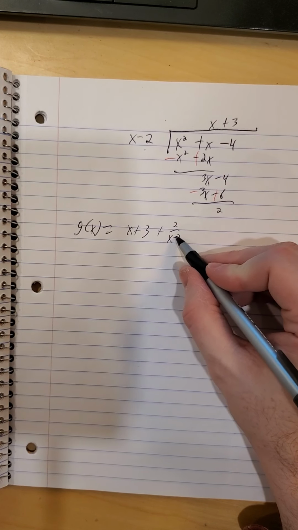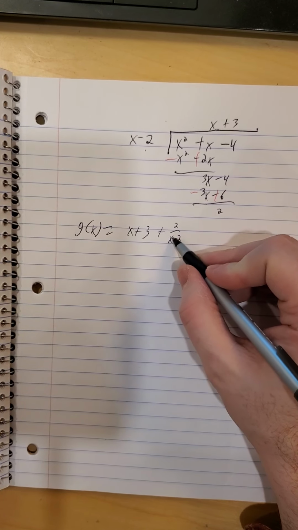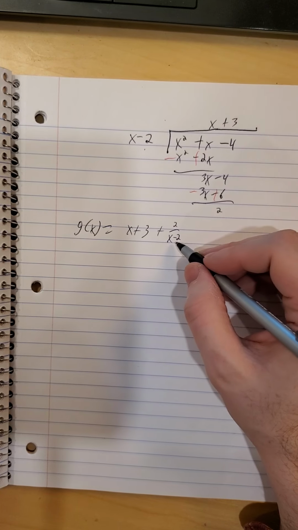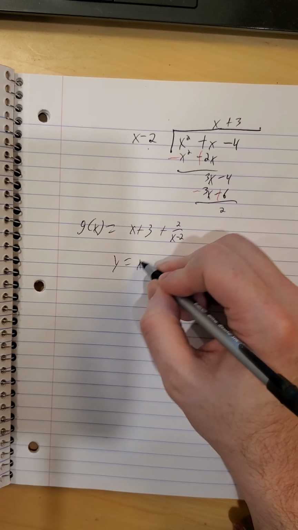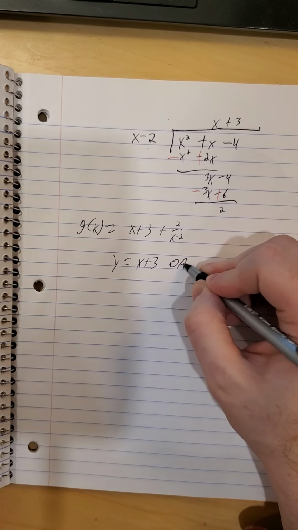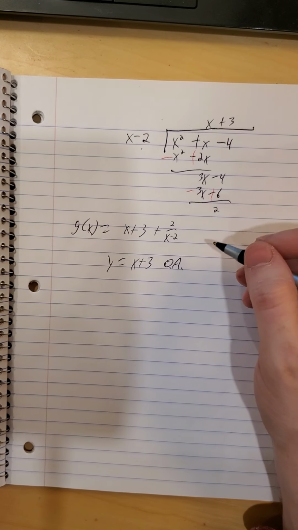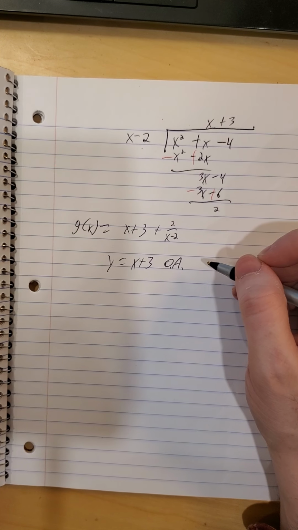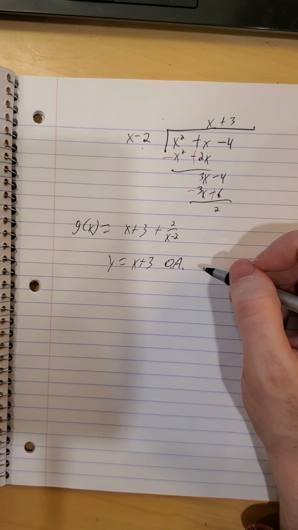As x goes to infinity, the last term will go to 0. So y equals x plus 3 is an oblique asymptote for this graph. So it's not always a horizontal asymptote. We will occasionally have an oblique asymptote.